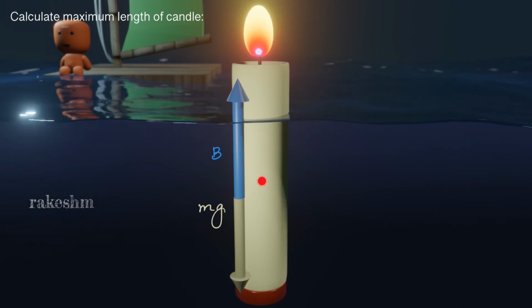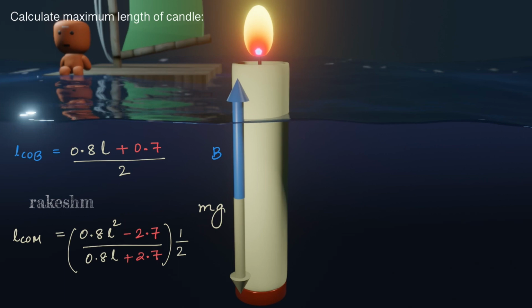As we are increasing the size of the candle, the center of mass and the center of buoyancy are closing in on each other. If we increase the size of the candle any further, the center of mass will go above the center of buoyancy, and the candle will not be able to float stably. Now, how are we saying that as we increase the size of the candle, the center of mass and the center of buoyancy are closing in on each other?